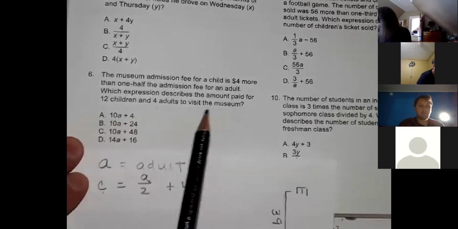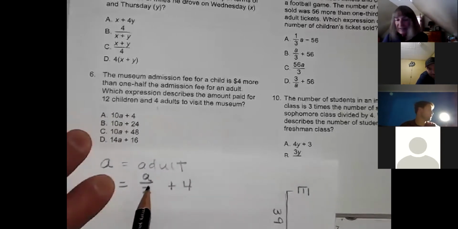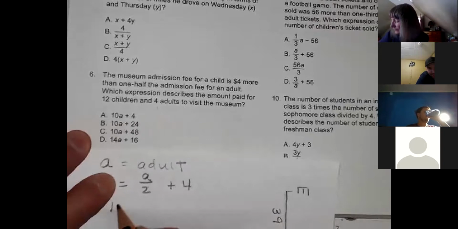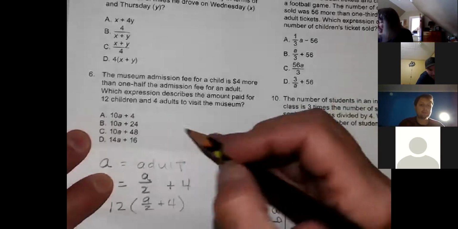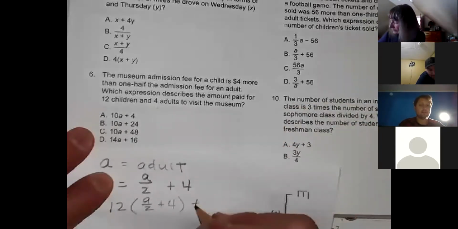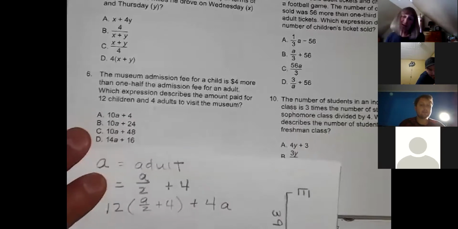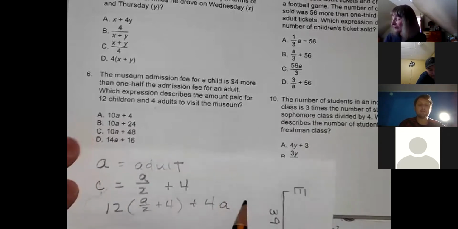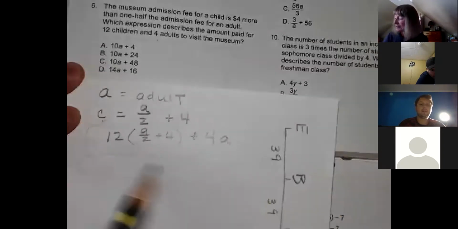Okay, we wanted 4 adults and 12 children. So we'll have to have 12 of these things. Here's 1 child, and we need 12 of those. This looks terrible, doesn't it? And we need 4 adults. This looks to me like we need to do a little distributive property on it, because this can definitely be simplified. All of these answers look way too slick compared to this.